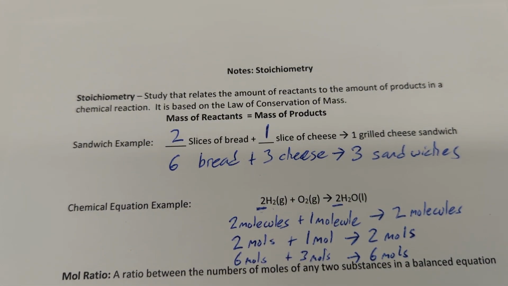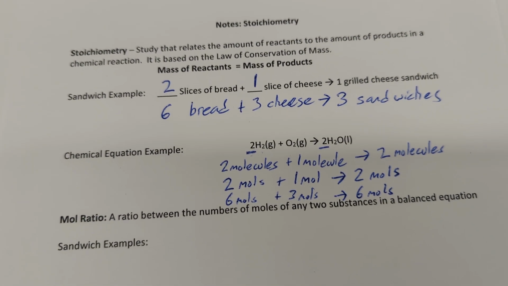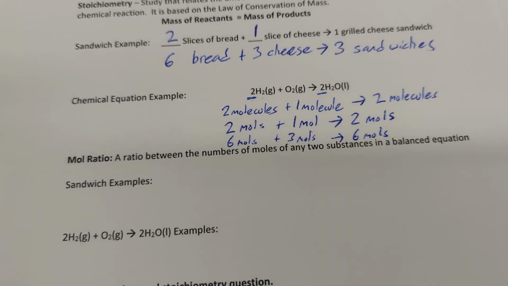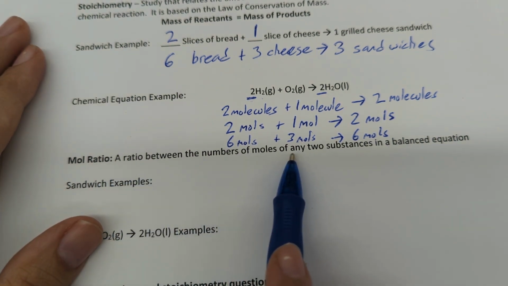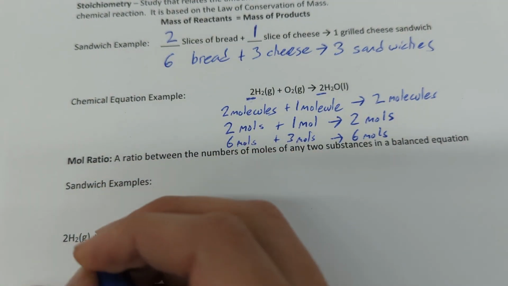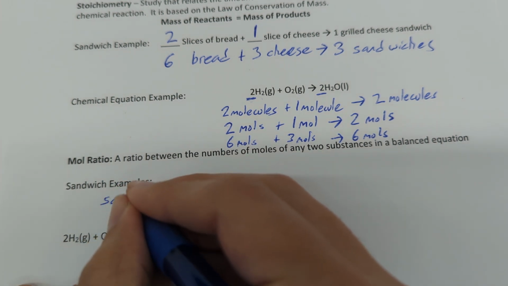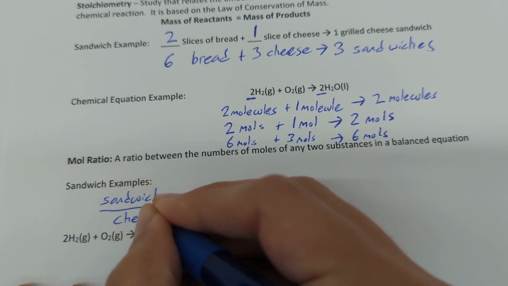So in order to do this, what we're using is a mole ratio. Because the math does get harder and we will be using decimals, so mole ratios become essential. A mole ratio is a ratio between the number of moles of any 2 substances in a balanced equation. So going back to our sandwich example, if I wanted to find my mole ratio of sandwiches to cheese, how many sandwiches can I make with a certain amount of cheese?